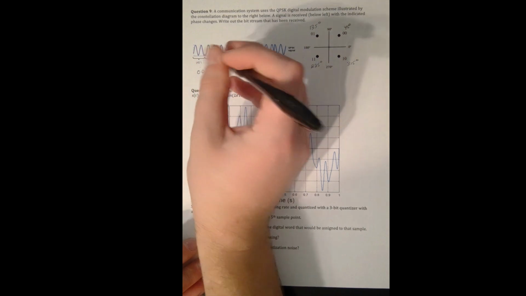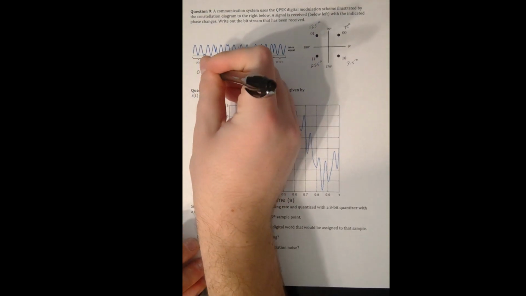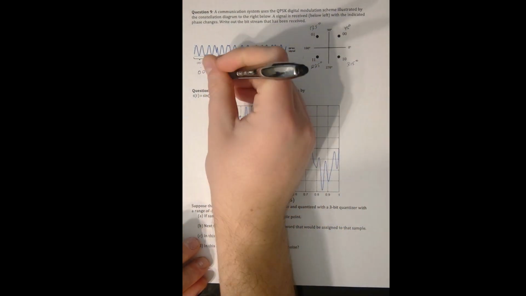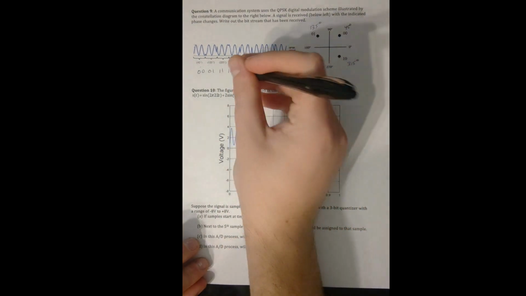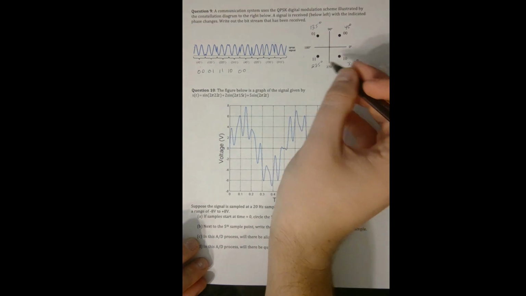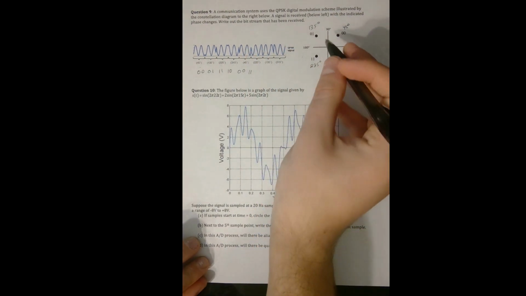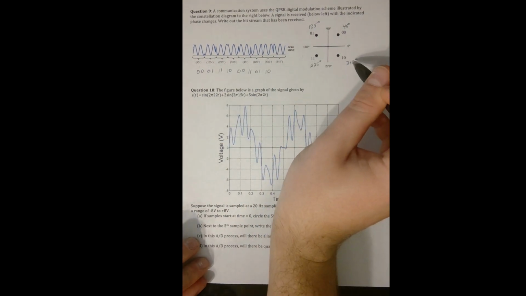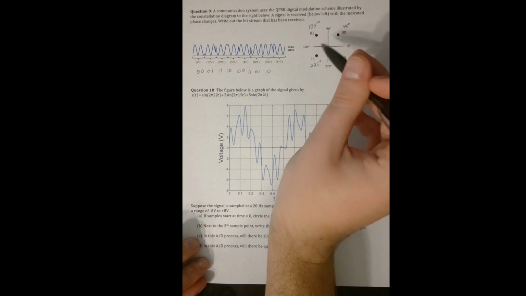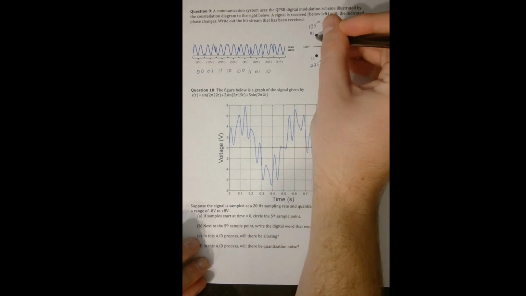So 45 is 0, 0, 135 is 0, 1, 225 is 1, 1, 315 is 1, 0, 45 is 0, 0 again, 225 is 1, 1, 135 is 0, 1, and 315 is 1, 0. So we're just matching up the angles on this constellation to the actual angles, and we probably have a circle there in general. Usually we have circles on our constellation diagrams.